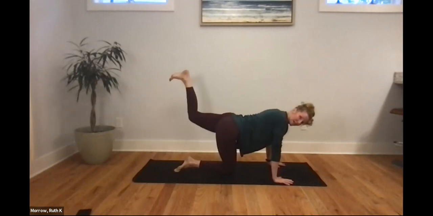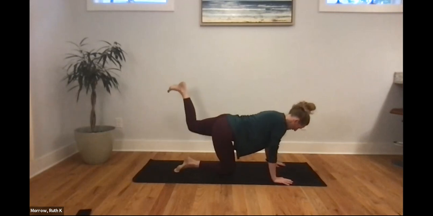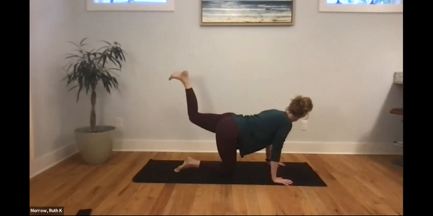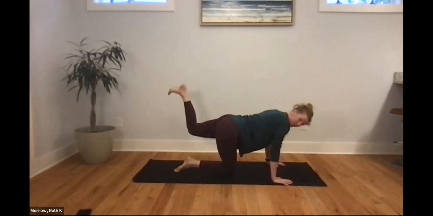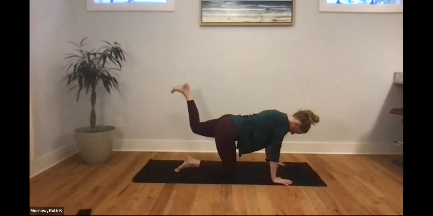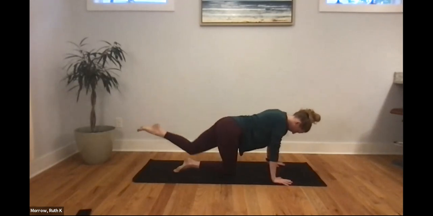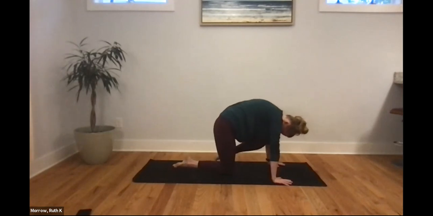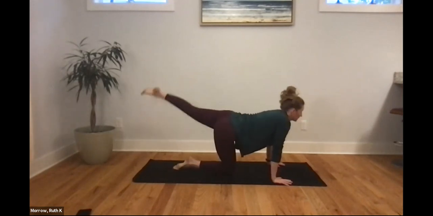Flex your foot. Think ankle on top of the knee and press up here. Imagine you're stomping your footprint on the ceiling. Press. Press. For 3, 2, 1. Stretch your left leg back. Now curl your knee to nose. Stretch it long and back.